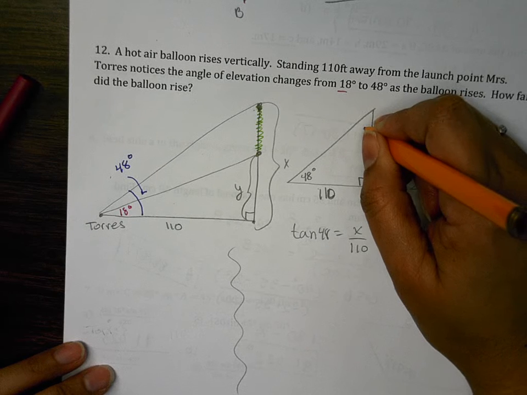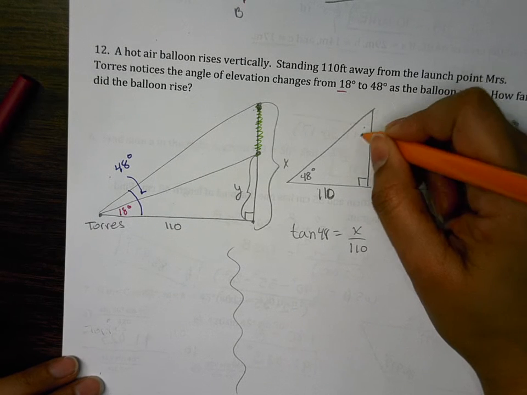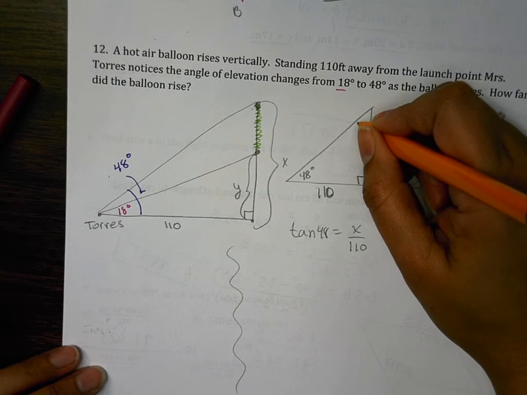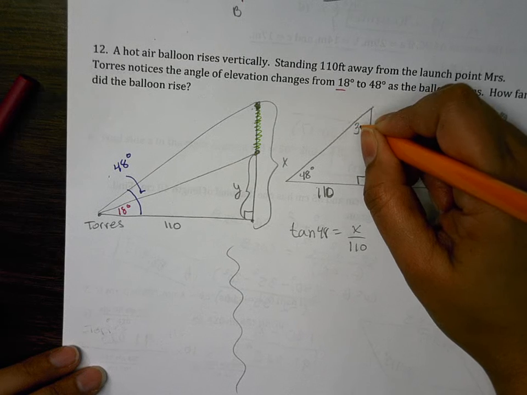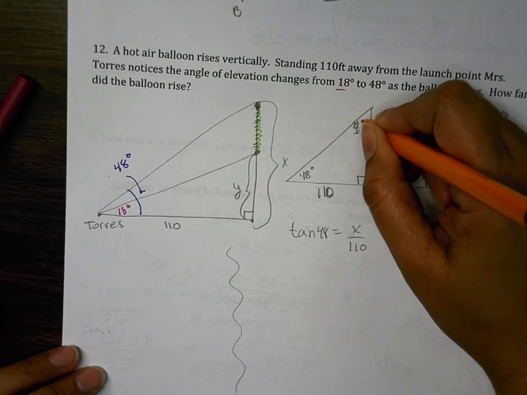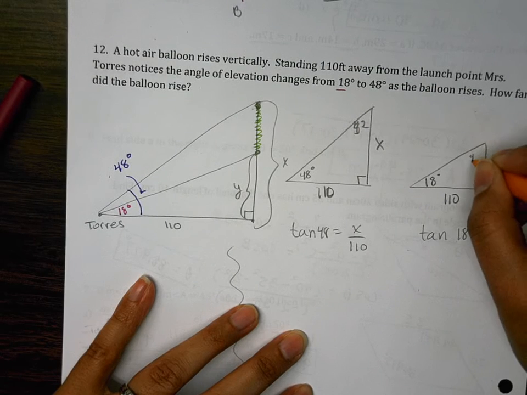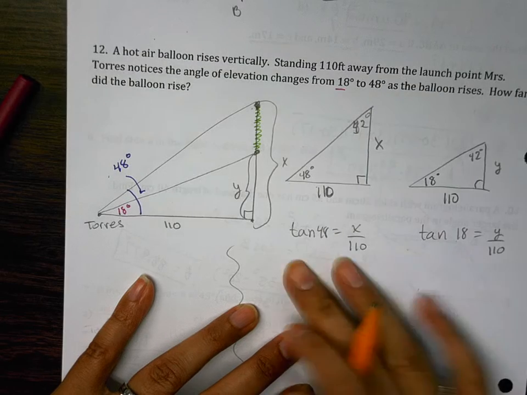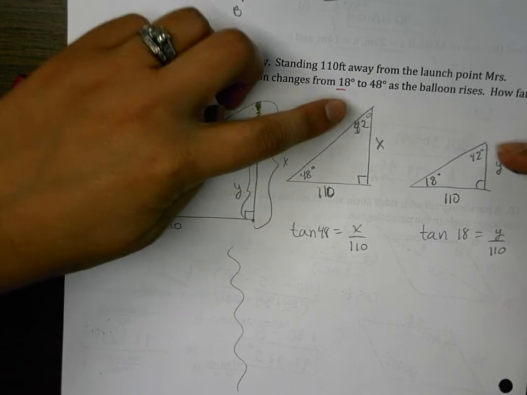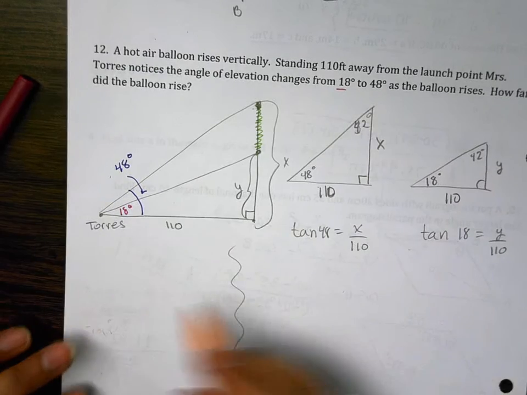If you did law of sines, I'm assuming you found this angle up here? Can you guys tell me what that angle is? 42. Now, if I did tangent or SOHCAHTOA, do I need to know that top angle?